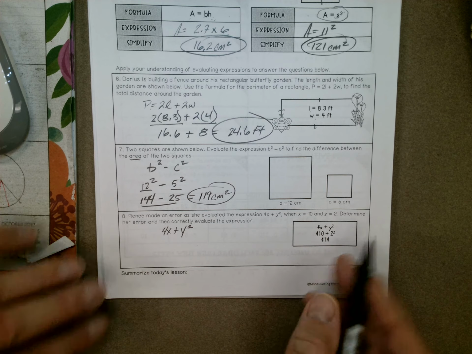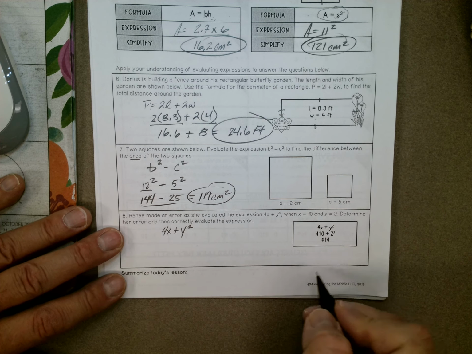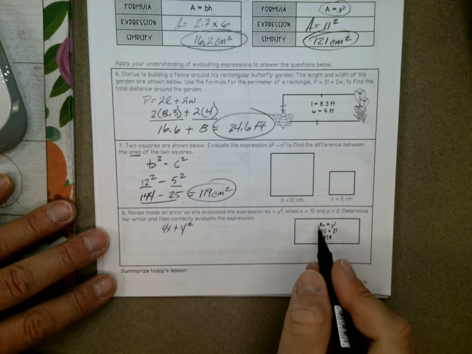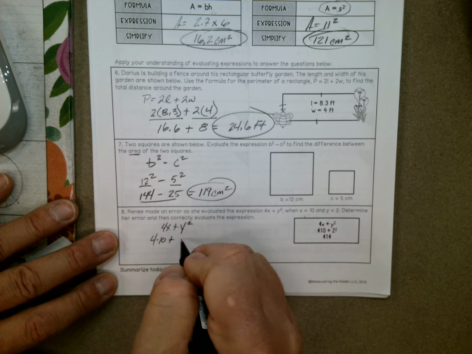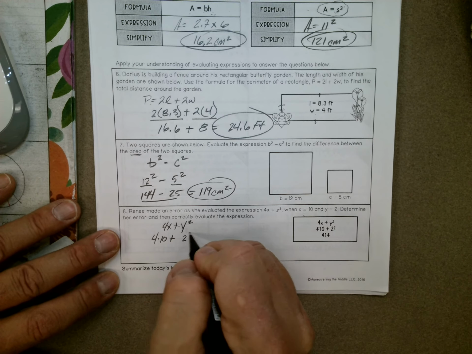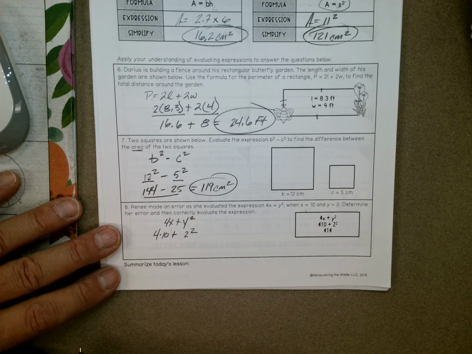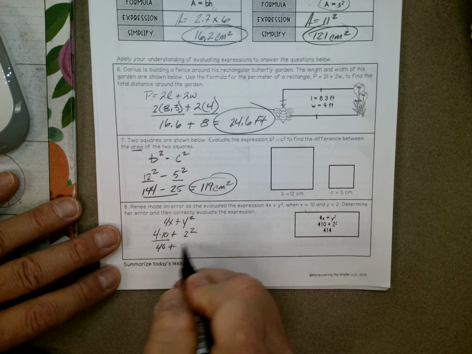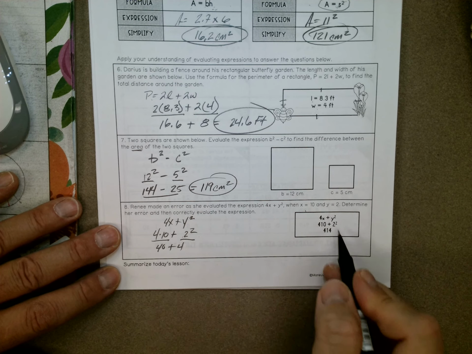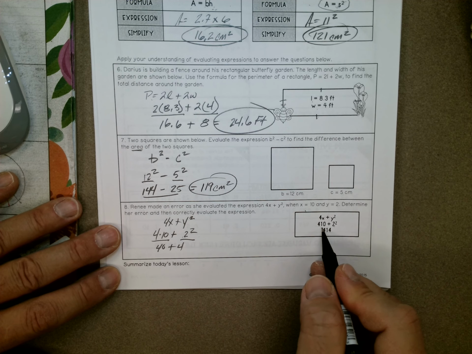First off, they didn't substitute correctly, so 4x. So what do we got here? X is 10, so it's 4 times 10 plus y is 2 squared. So 4 times 10 is 40 plus 2 times 2 is 4, right? And clearly you can see the mistake was right there. They said 4 times 10 is 410.